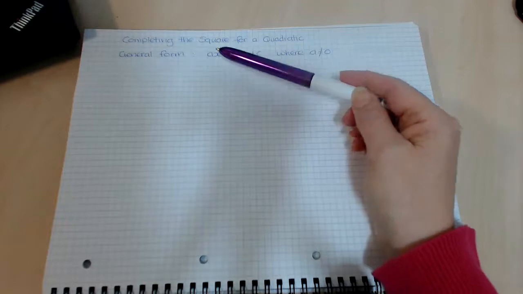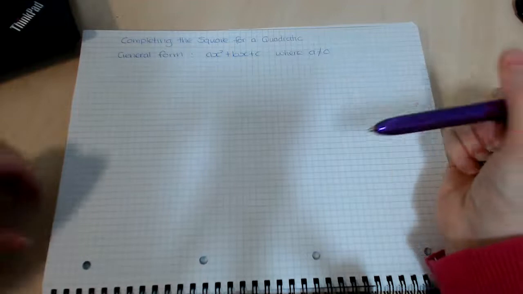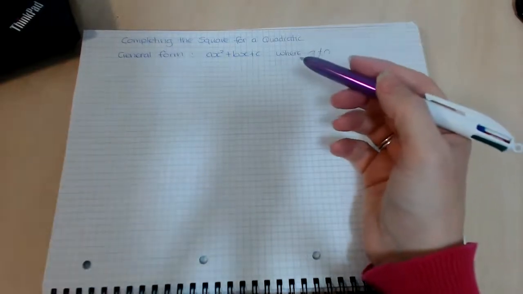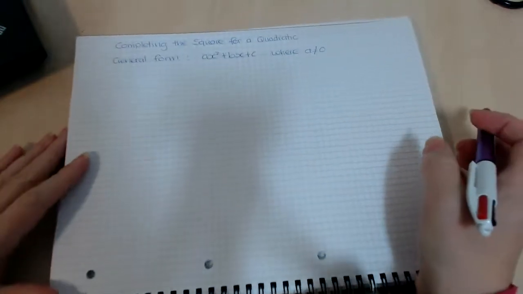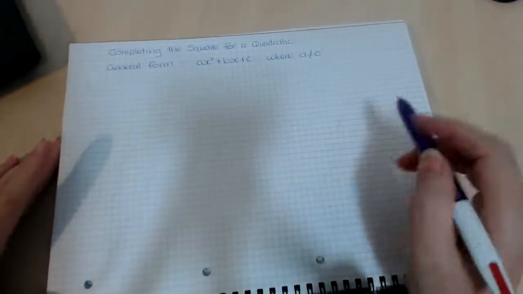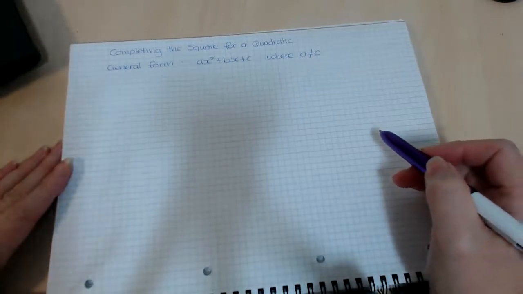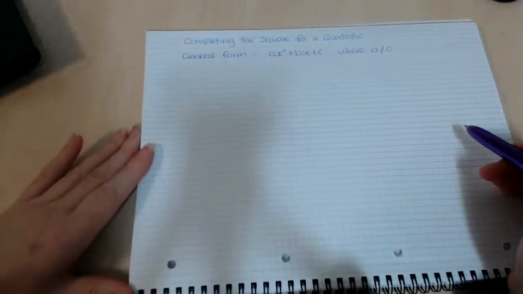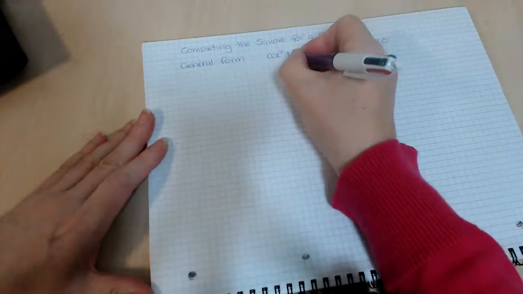Now, what we can do with a quadratic is a variety of things. One of the things that you have already done and had practice in, you'll have to put up with me moving the screen about because I'm just getting used to this format of putting the video together. But if you can put up with that, that would be great.